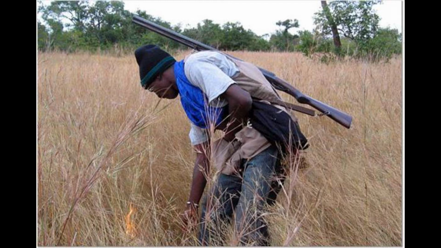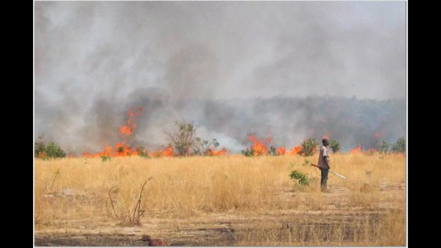So they're out traveling in the savanna, in the bush, and this particular hunter has come across a patch of grass that's dry, and it's just dry enough to burn. And so that's an appropriate time to set a fire so that it doesn't burn in a very damaging way. And so here he's setting that grass on fire. Let's take a look at the next slide.